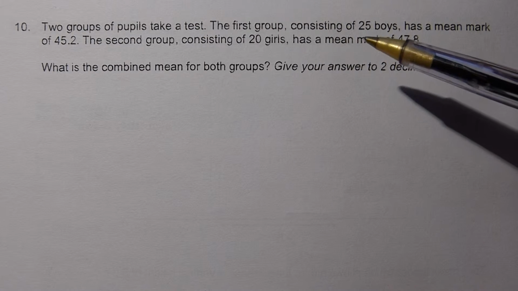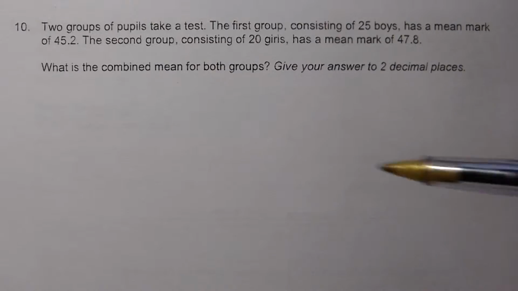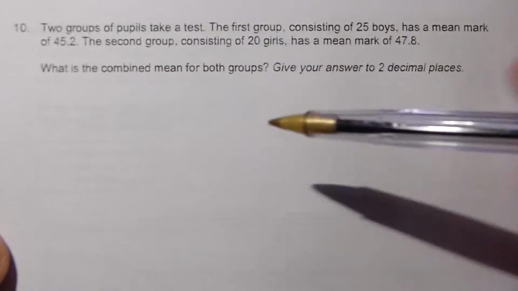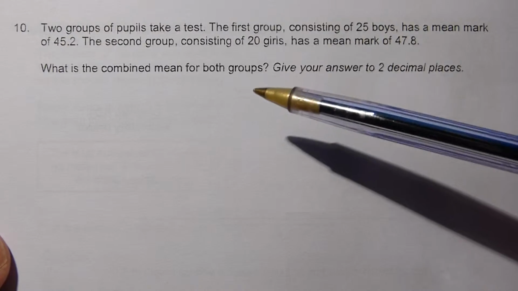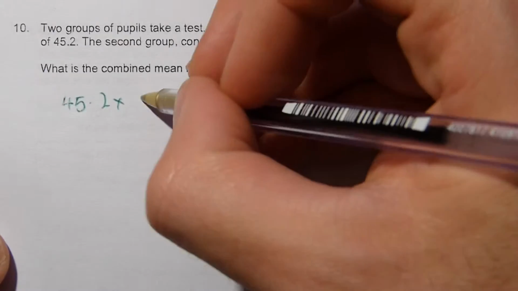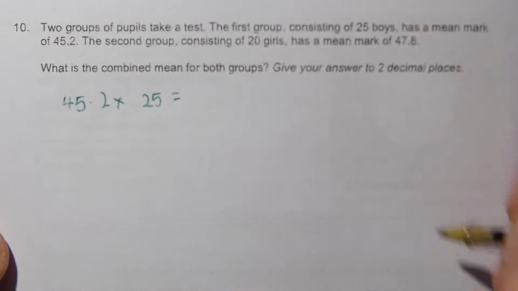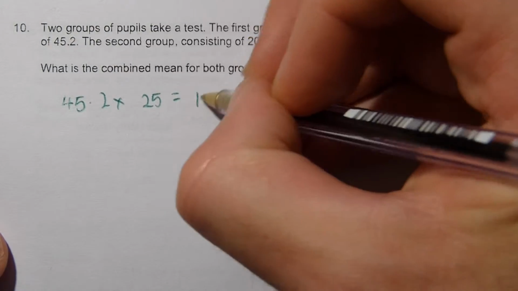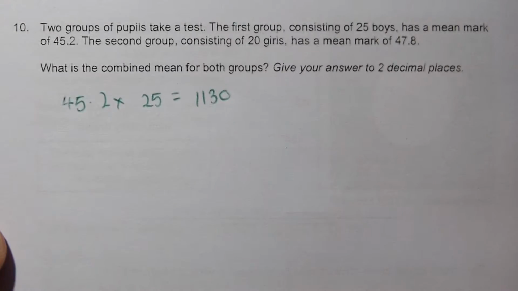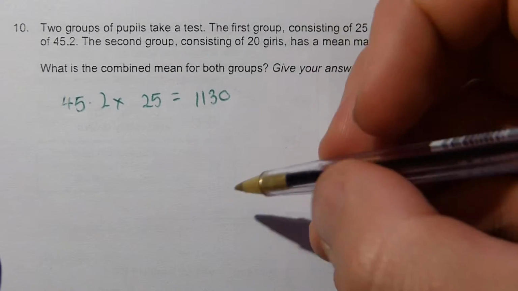Well, we know that there were 25 boys who had a mean mark of 45.2. Now we know that the last step that we do to work out the mean is to divide by 25, so working backwards will give us the total number of marks. 45.2 times by 25. Tap that into your calculator and that comes out as 1,130.